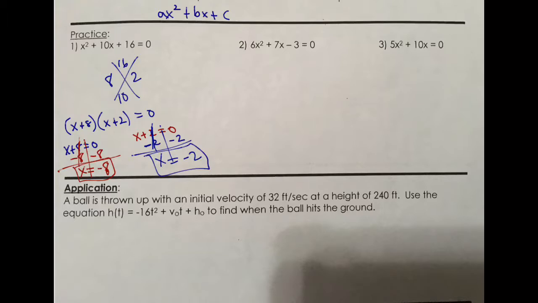Moving along to example number 2. Once again, it's already set equal to 0. Okay, so next we look for a GCF, and there is no GCF. That is a prime number, and so is that. So we get to go ahead and factor. And so up in top of our x, it's a 6 times negative 3. Gives us negative 18.